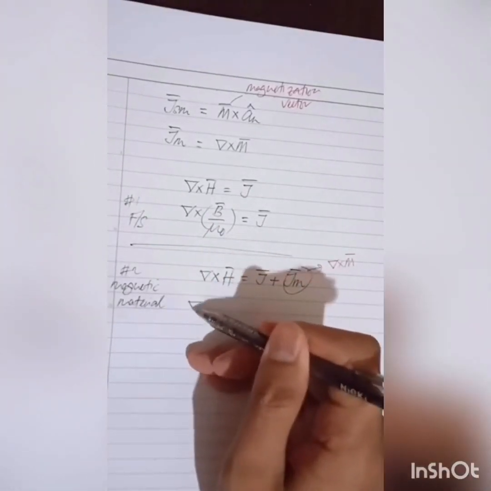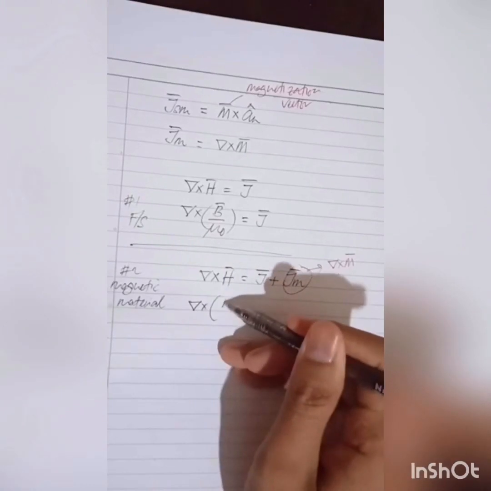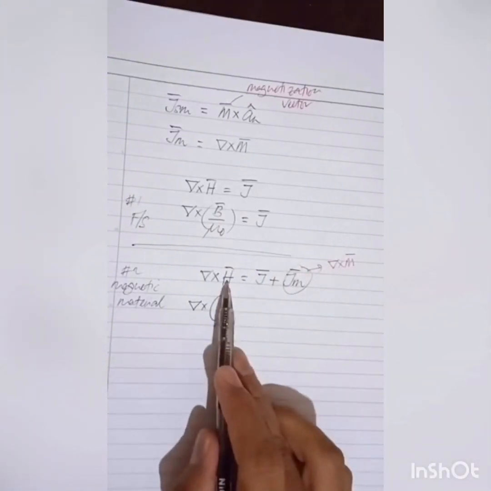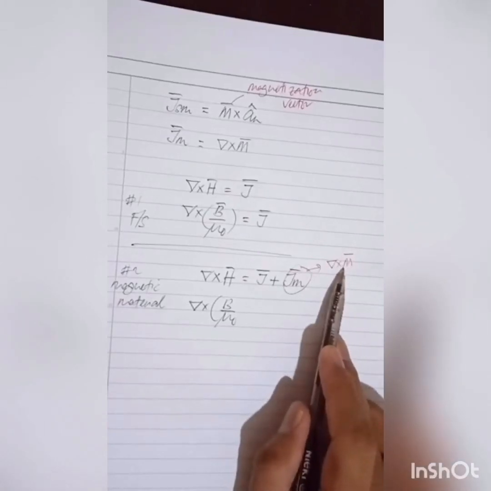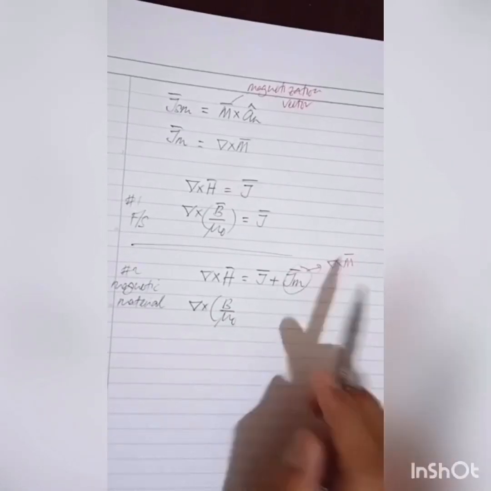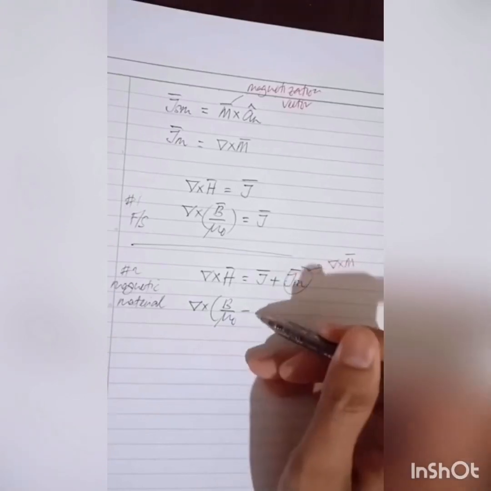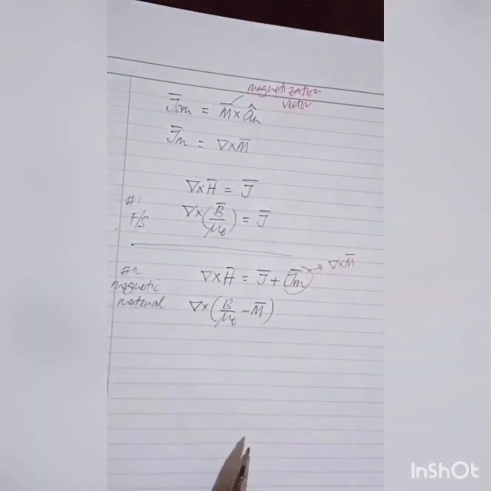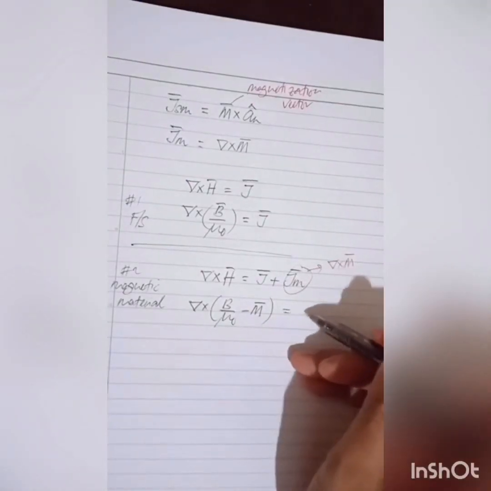So now we have the curl of B over mu naught for this H, and after we bring this term over here it becomes negative, so now we have a negative curl M, and it is equal to the J.